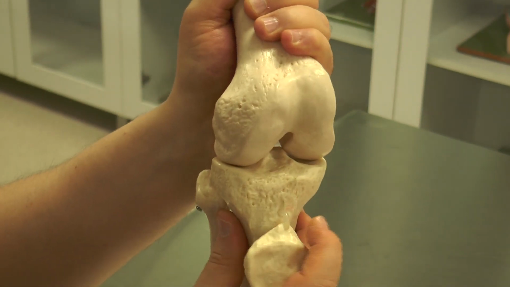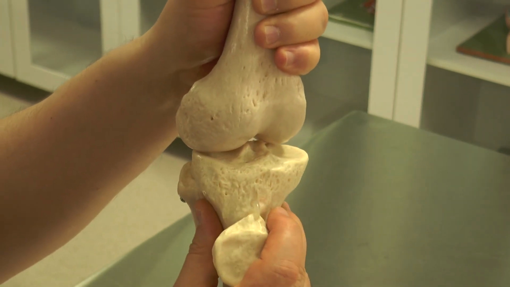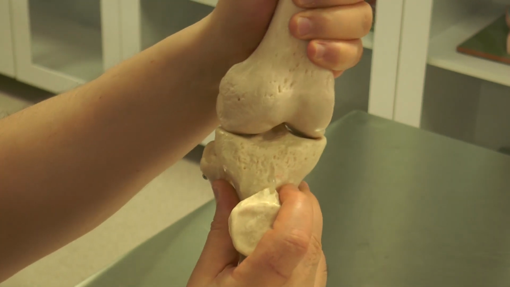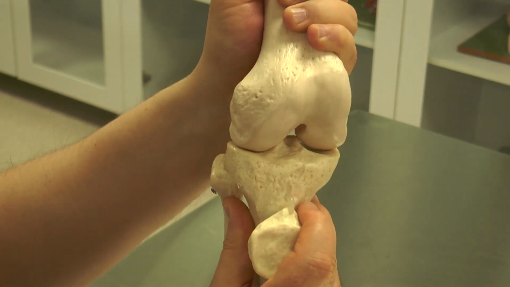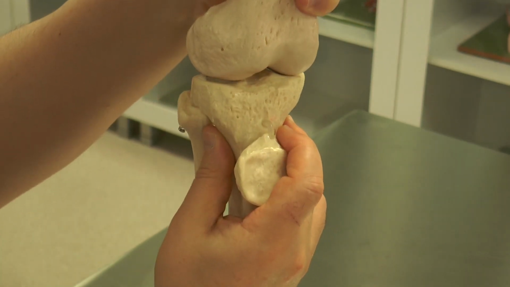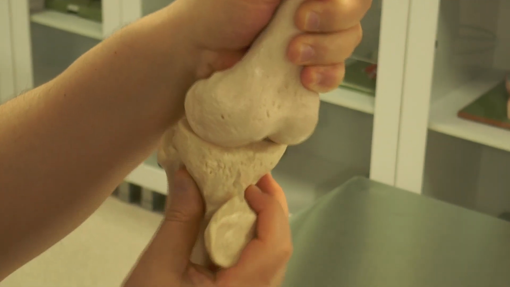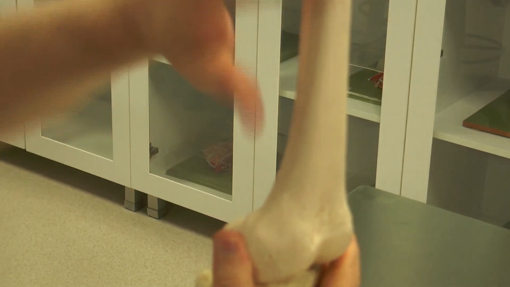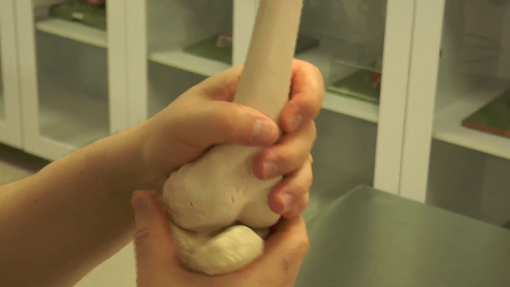Okay, it also has very slight medial and lateral rotation, but primarily it does the extension and flexion motions. Flexion, extension. Okay.